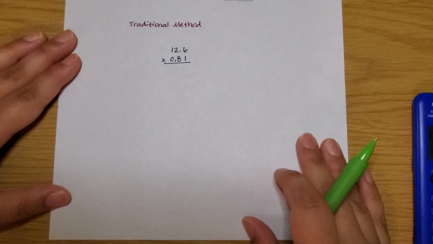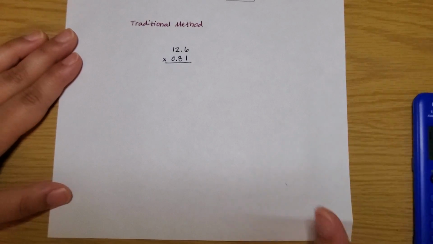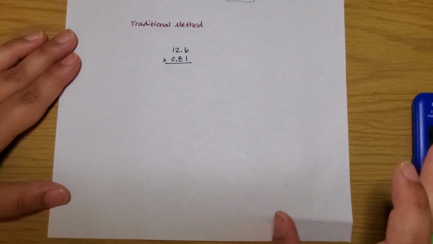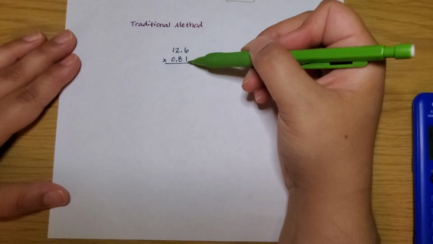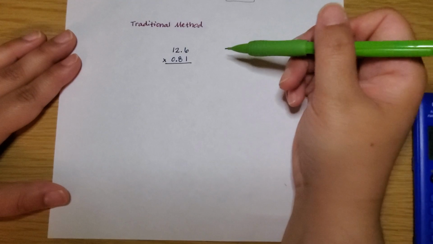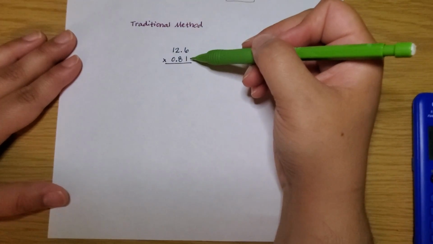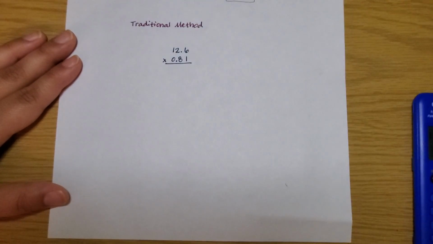So one of the things that's intriguing to me about the traditional method with multiplying by decimals is notice I didn't line up my decimal places. You don't have to. So when you use the traditional method and you multiply decimals, you are basically gonna forget about the fact that there were ever any decimals there until the absolute end of the problem. So we're gonna multiply these as if they were whole numbers.